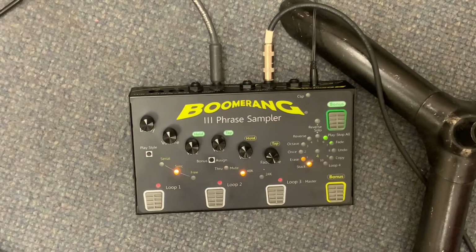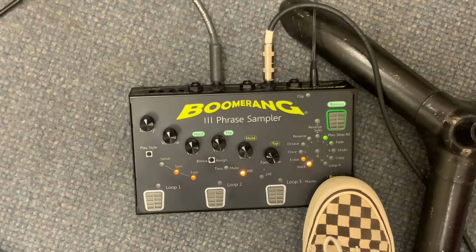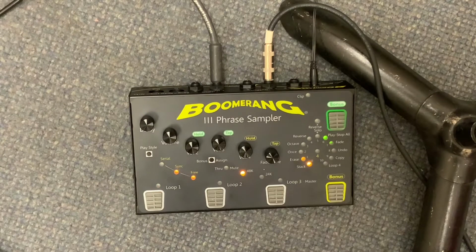And I will say that the reverb has nothing to do with the Boomerang pedal itself, it's just the amp that I'm using. So it's the same concept as free, except that timing-wise they're all tied to each other.